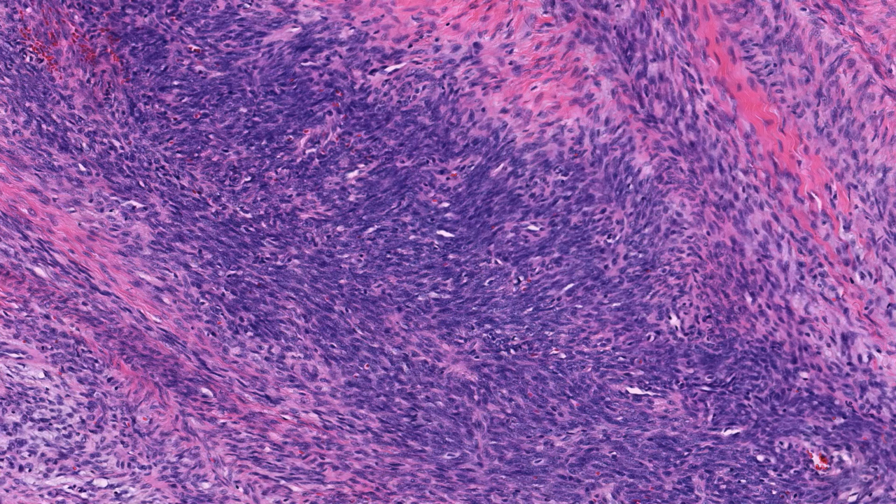Historically, it was thought to arise from synovium due to its tendency to occur near joints. However, this has since been disproven, and the true cell of origin remains unknown. Synovial sarcoma is defined by a recurrent translocation between chromosomes X and 18, resulting in the fusion of SS18 with SSX1, 2, or 4.